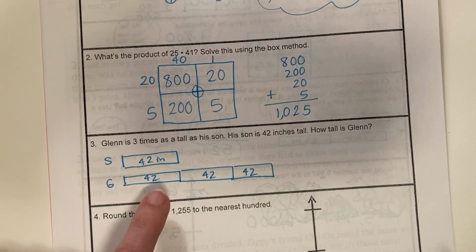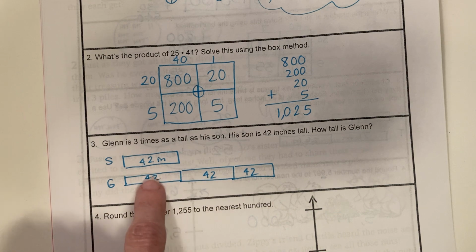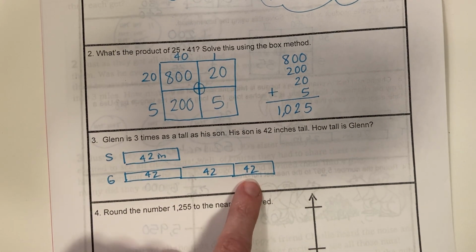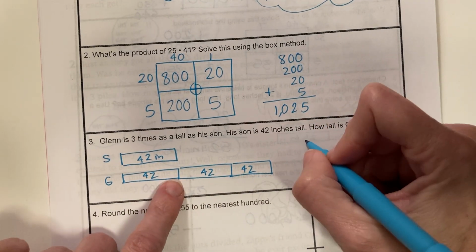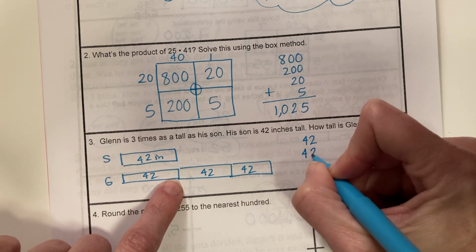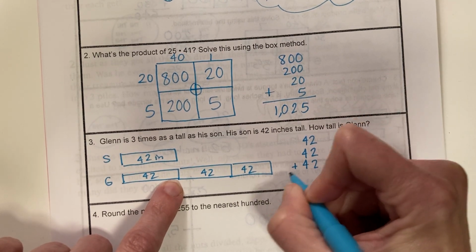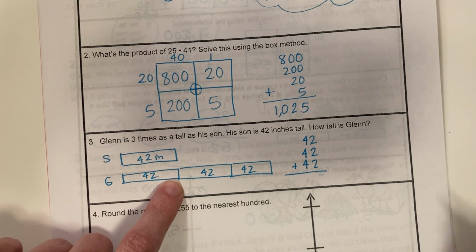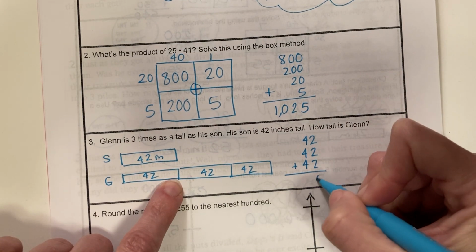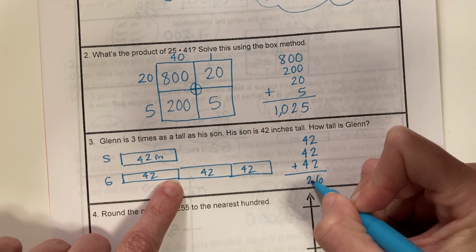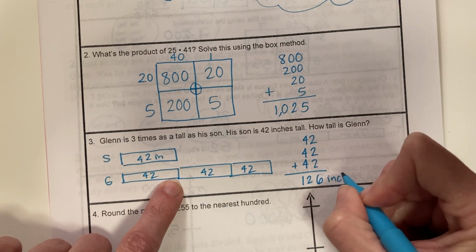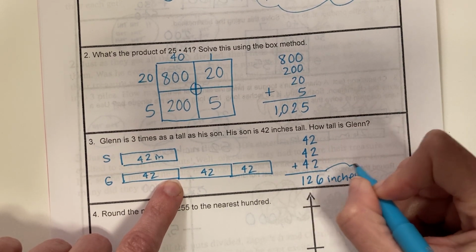How tall is Glenn? Now I could do the double plus 1 more. I could do standard algorithm. I'm just going to do repeated addition. 42 plus 42 plus 42. You can solve that however you like. 2, 4, 6, 4, 8, 12. Glenn is 126 inches tall.